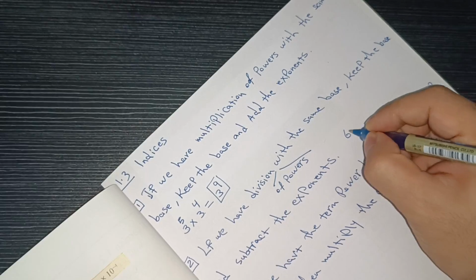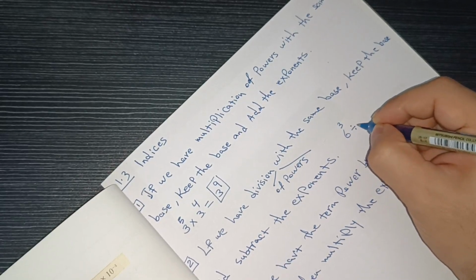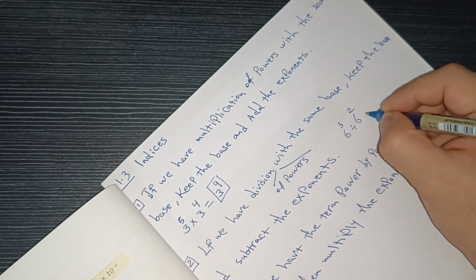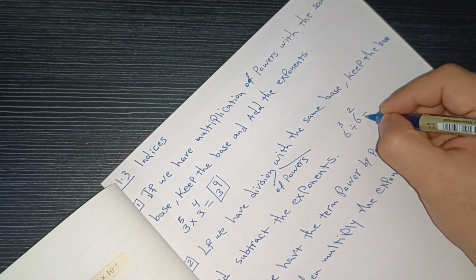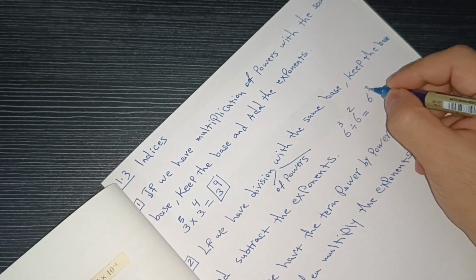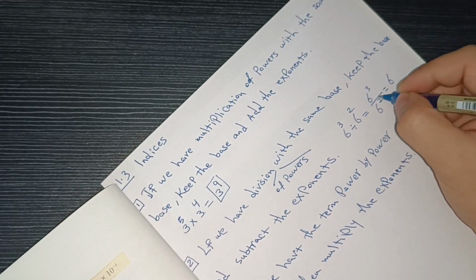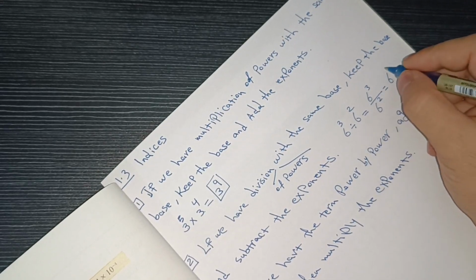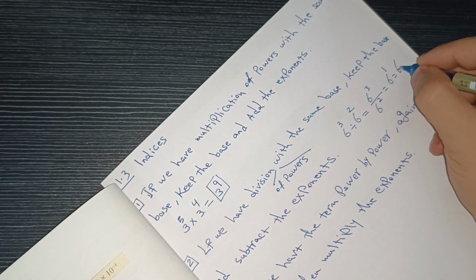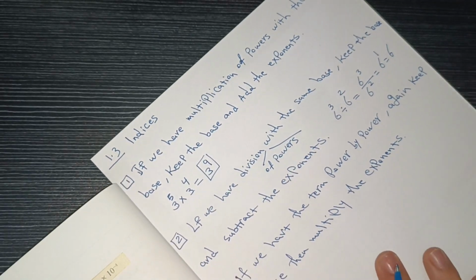So for the subtraction, I forgot to give you an example. Imagine if you have 6 powered by 3 divided by 6 powered by 2. In this case, for division, you know that we can just show it fractionally as well, like 6 powered by 3 over 6 powered by 2. So keep the base and subtract the exponent. 3 minus 2, 1. So you can write this one as 6 as well. That's power of 1. Doesn't make any change.